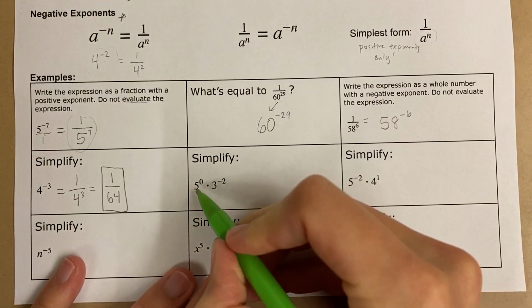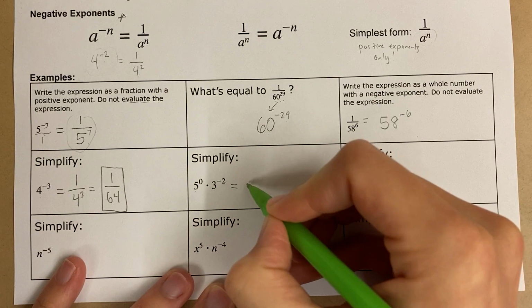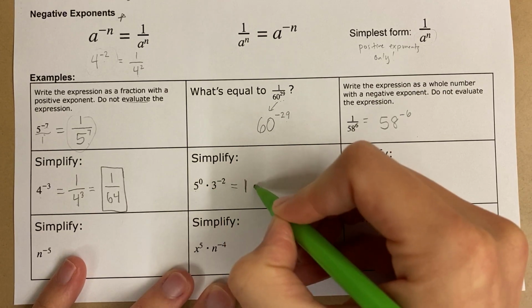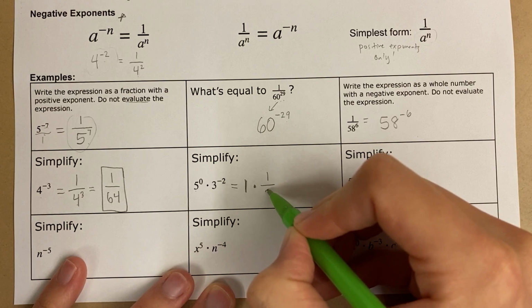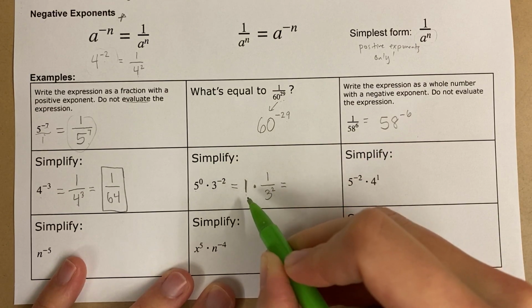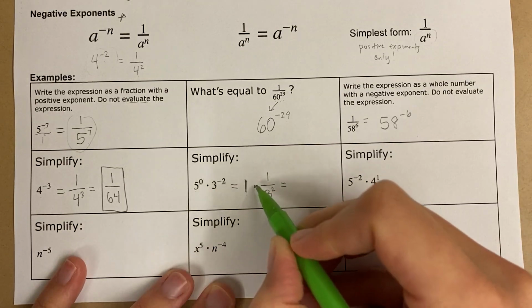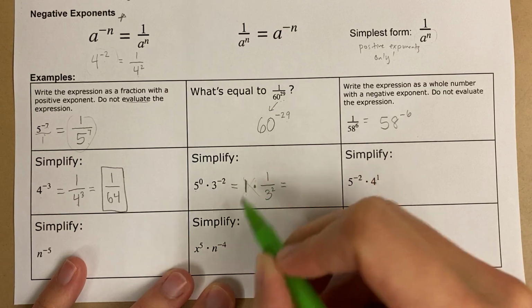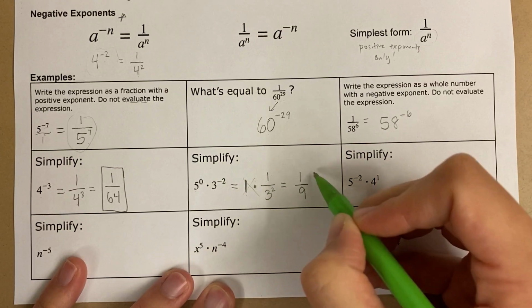Okay, what about this one? 5 to the 0 power, what does 5 to the 0 power equal? That equals 1, right? Anything to the 0 power equals 1. Times, this is 3 to the negative second, so that becomes 1 over 3 to the second. Now, when I multiply by 1, that doesn't do anything, right? This is just 1 times something, like 1 times 5 is 5, 1 times a million is a million. So multiplying by 1, it kind of just cancels, right? So this becomes 1 over 3 to the second, and 3 to the second is 9, so this is 1 over 9.